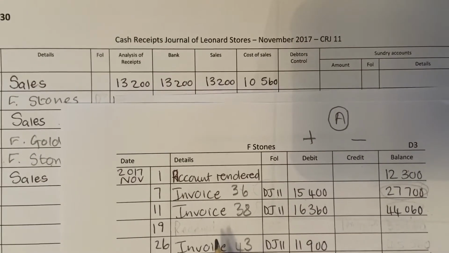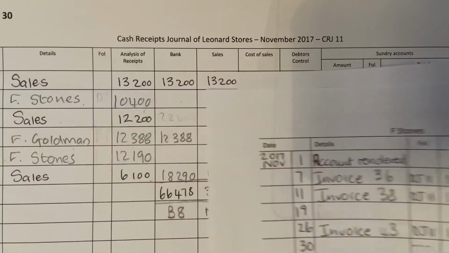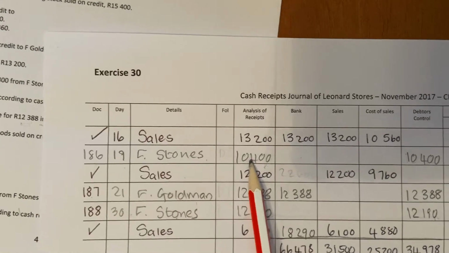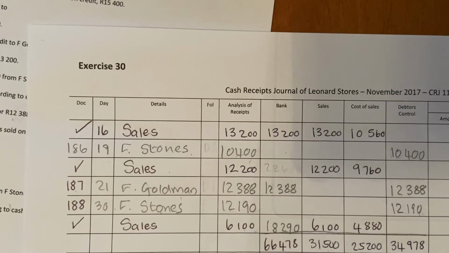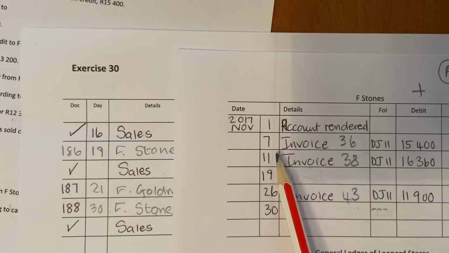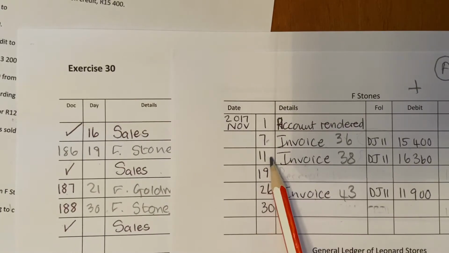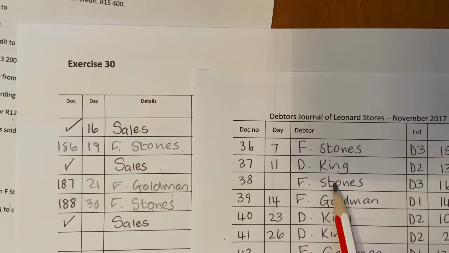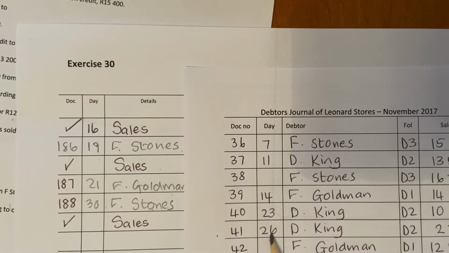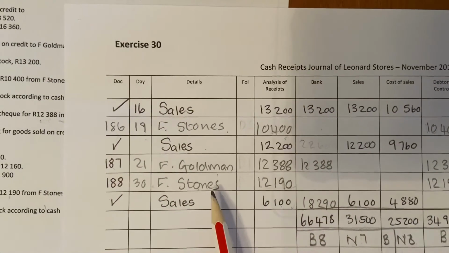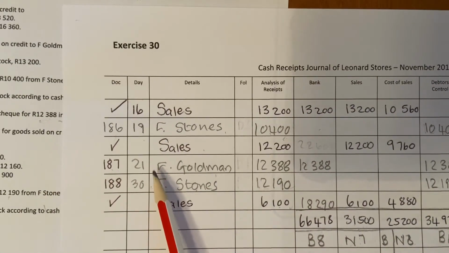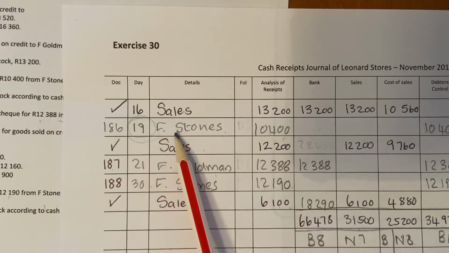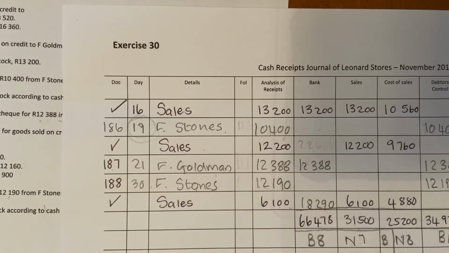Right. Now, what happened on the 19th? You go to your cash receipts journal and find the 19th and you will see we did Stones again. So keep your order. The first time we dealt with Stones was on the 7th and then on the 11th. Then you have to compare your debtors journal. These are Stones, but that's on the 26th. So you have to go in date order. The next time we had something to do with Stones was on the 19th. And what happened? Stones paid his account 10,400 Rand.